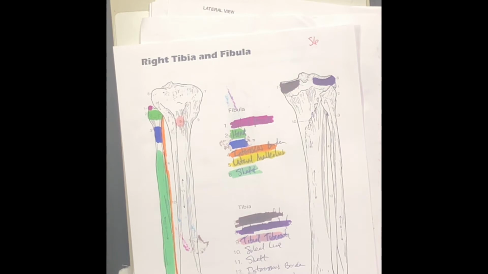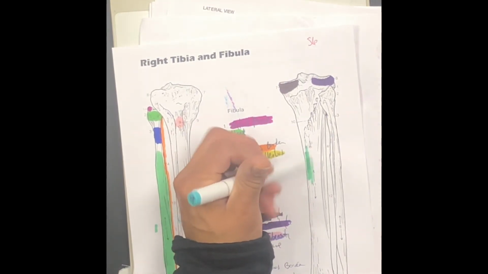11, we can make 11 also the same color as 6. I think that's, yeah. 11 is also the shaft of the tibia.